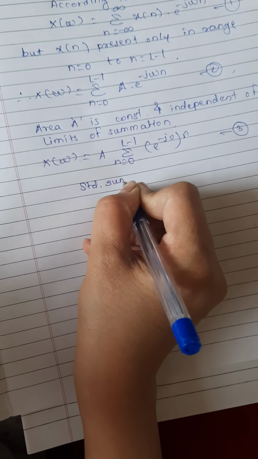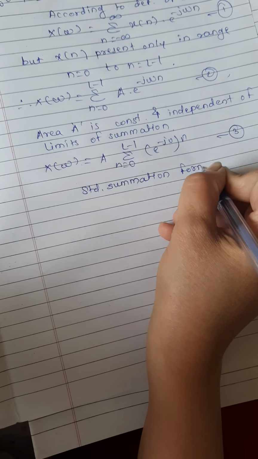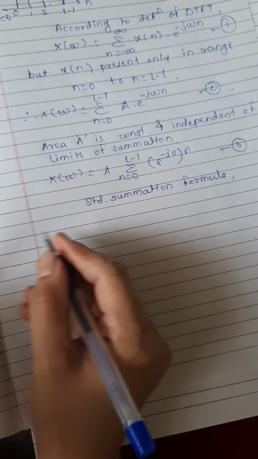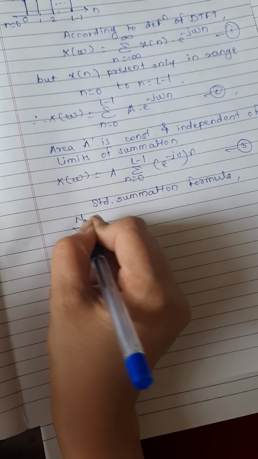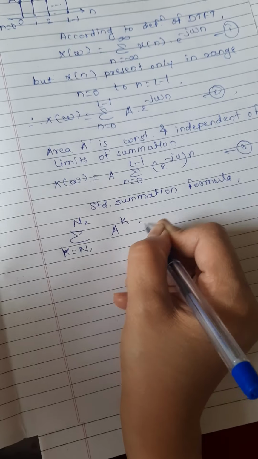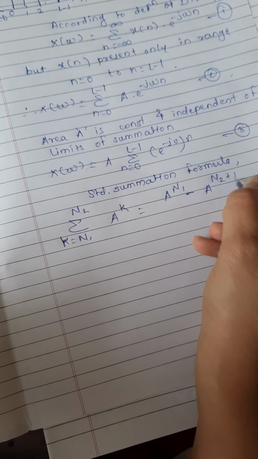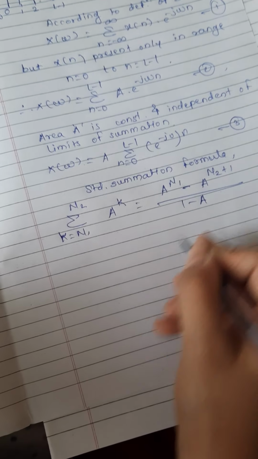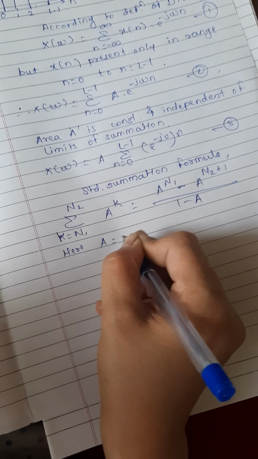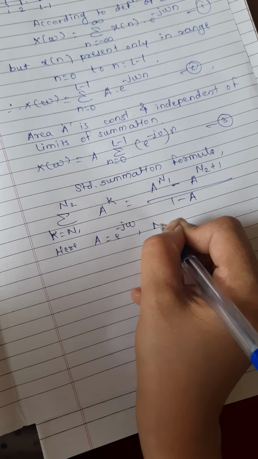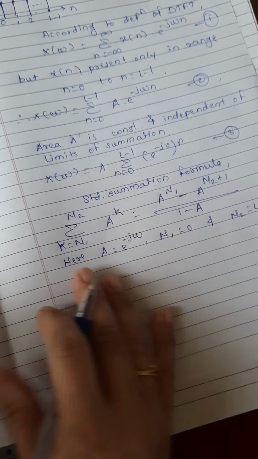Standard summation formula, what is that? It is summation k equal to n1 to n2 of a raised to k is equal to a raised to n1 minus a raised to n2 plus 1 divided by 1 minus a. So here a is equal to e raised to minus j omega, n1 is equal to 0 and n2 is equal to L minus 1.